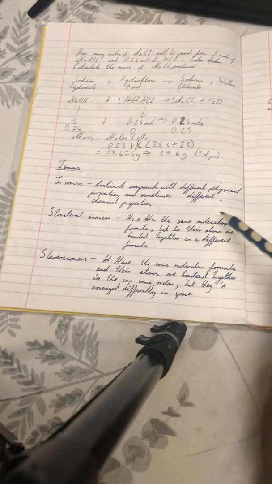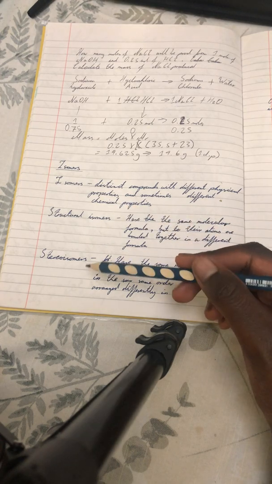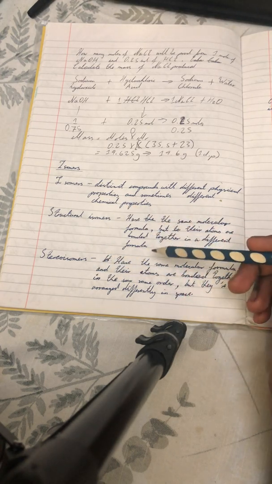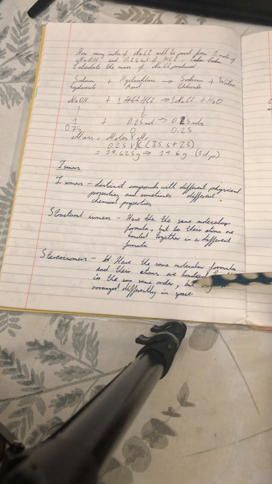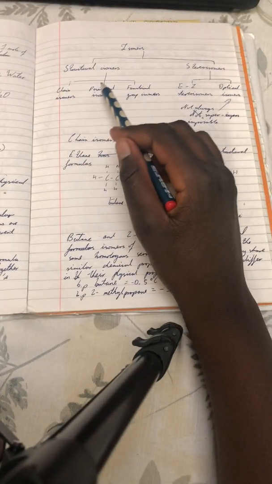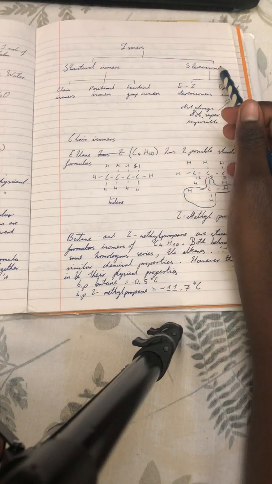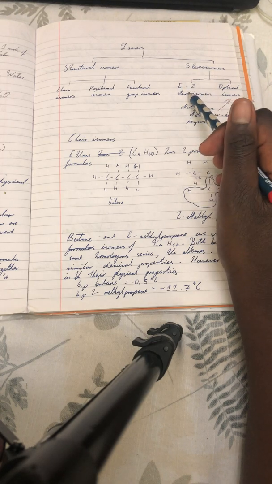Structural isomers have the same molecular formula, but their atoms are bonded together in a different arrangement. Stereoisomers have the same molecular formula, and the atoms are bonded together in the same way and in the same order, but they're arranged differently in 3D space. Think about it like this: isomerism is all of this. Structural isomerism includes chain, position and functional isomers, and then you have stereoisomerism, which is E/Z isomerism.